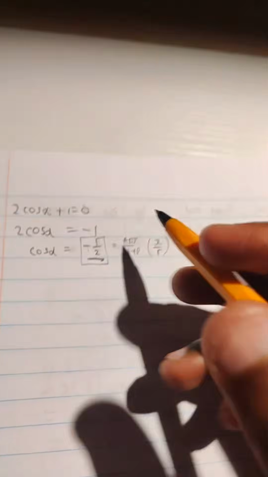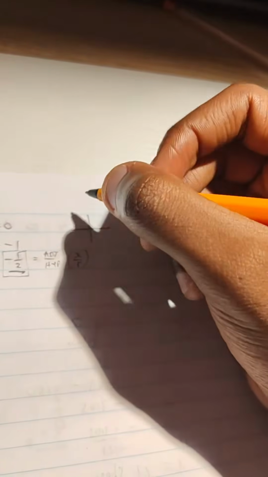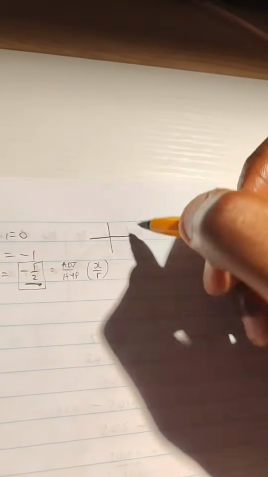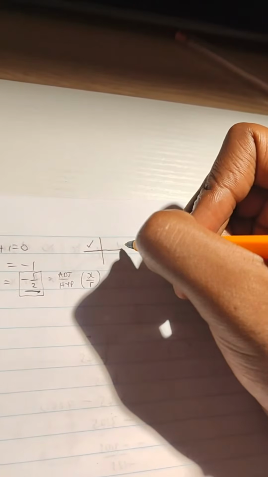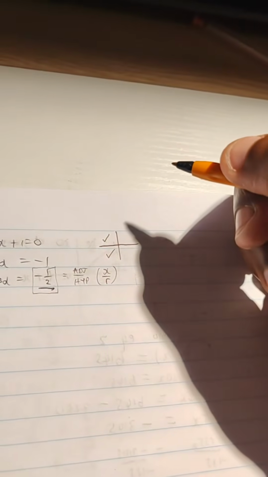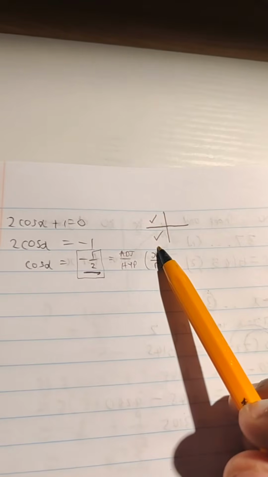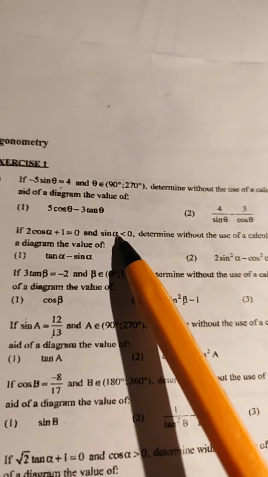Cos is negative. Where is cos negative? If you know your ASTC, you know that cos is negative in the second and in the third quadrant. Then there's an additional restriction that says sine of alpha is less than 0. What does sine of alpha less than 0 mean?